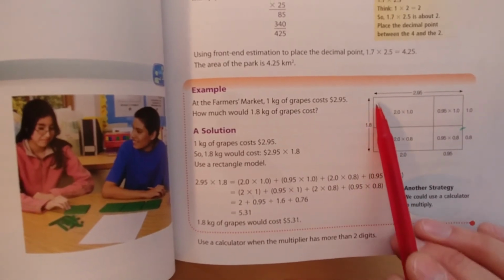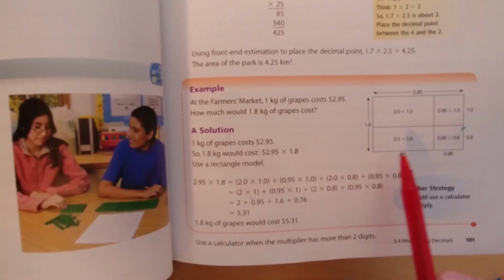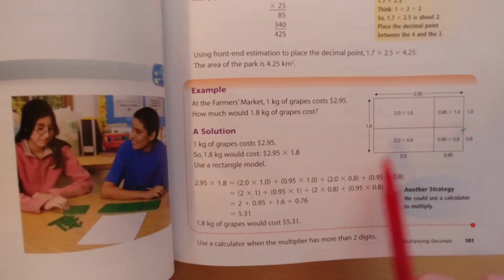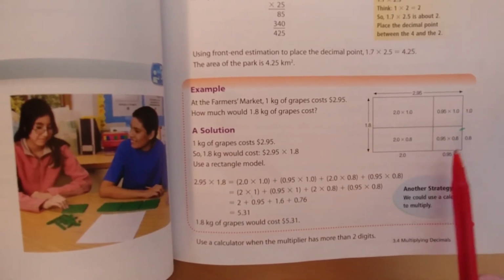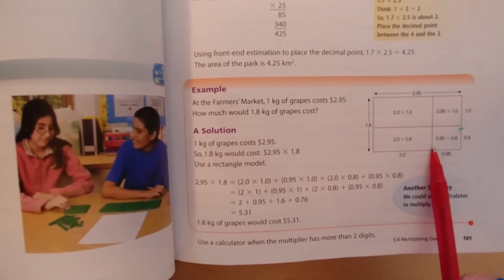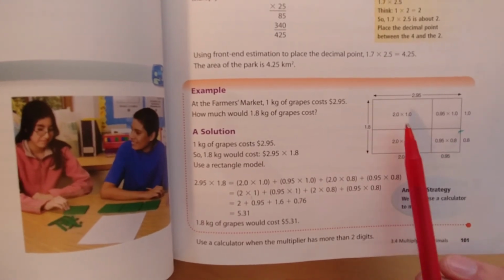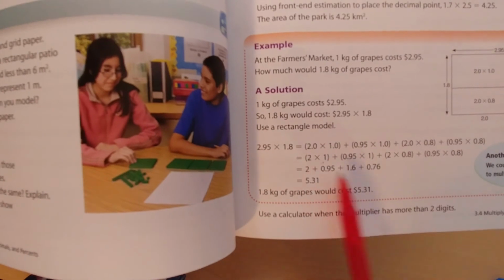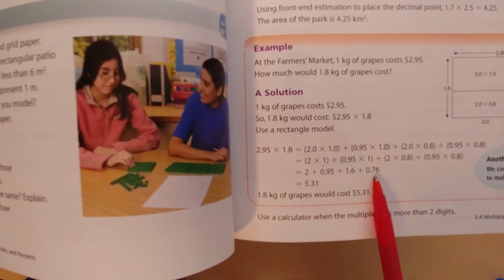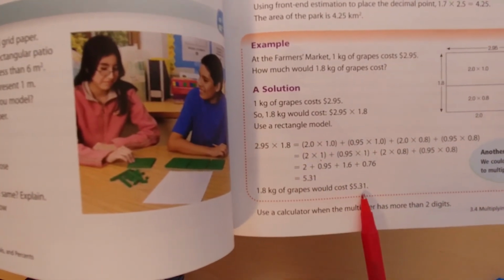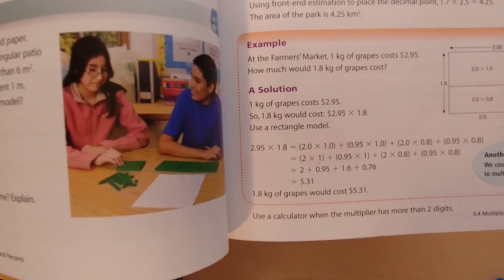We've accounted for 1 here. We have 0.8 left. 2 times 0.8. The remainder is once again the dimensions, which are 0.95 and 0.8. Find the area of all these rectangles, as is done here. Add them up, and you have your total cost of grapes is $5.31.